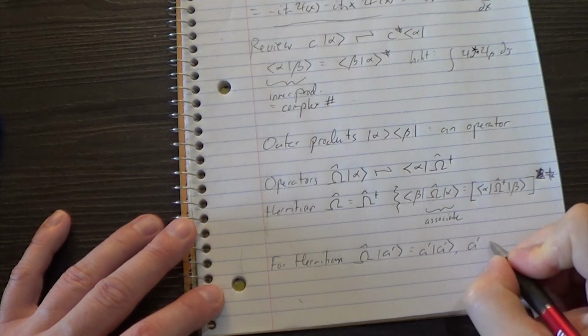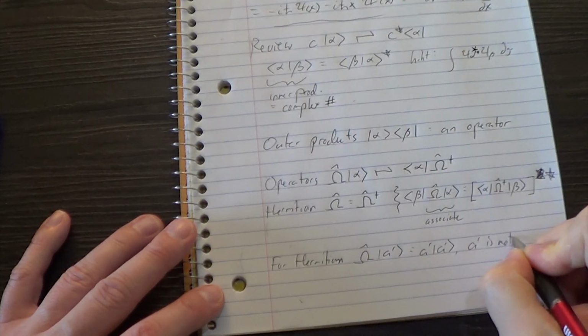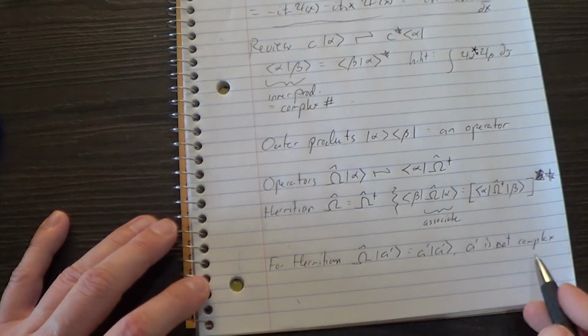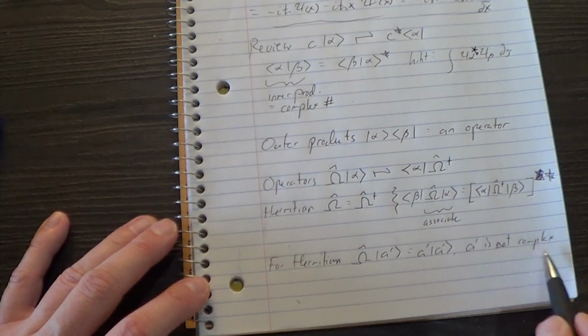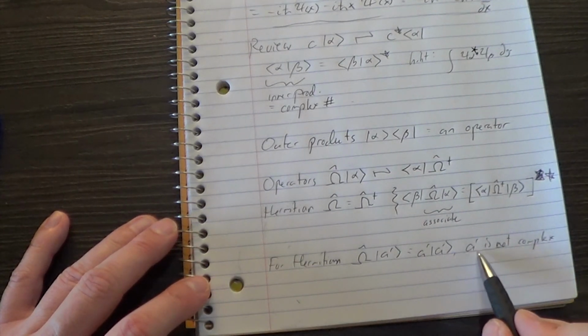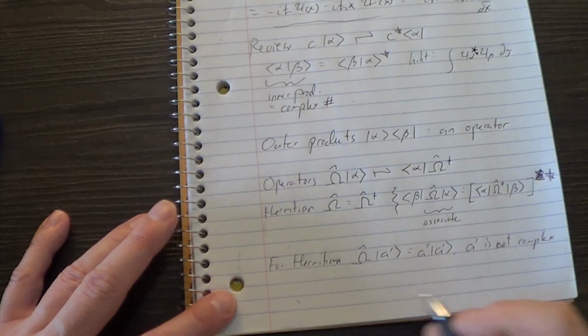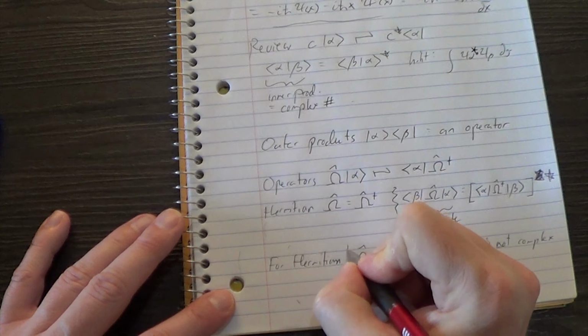And A is not complex. Now, I don't mean that it has a bad personality. It has no letter i in it. That's what that means. And there's not much else to say. It's just convenient. Okay, so that's number one.